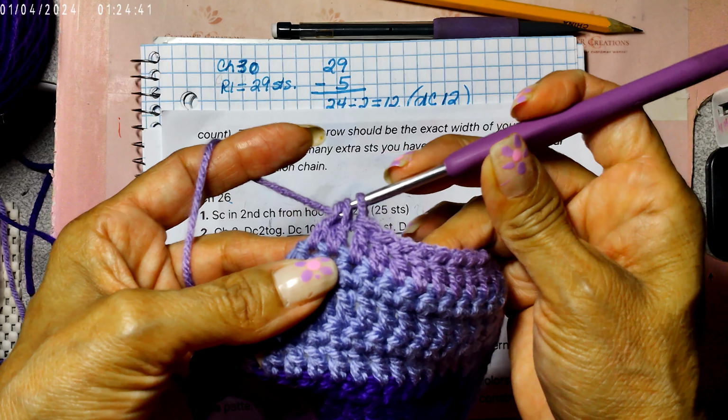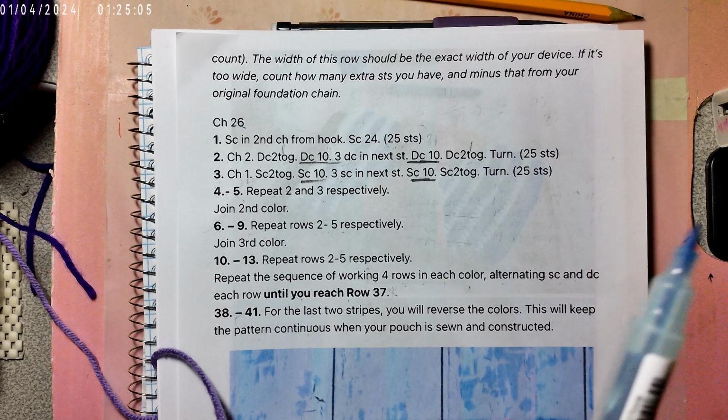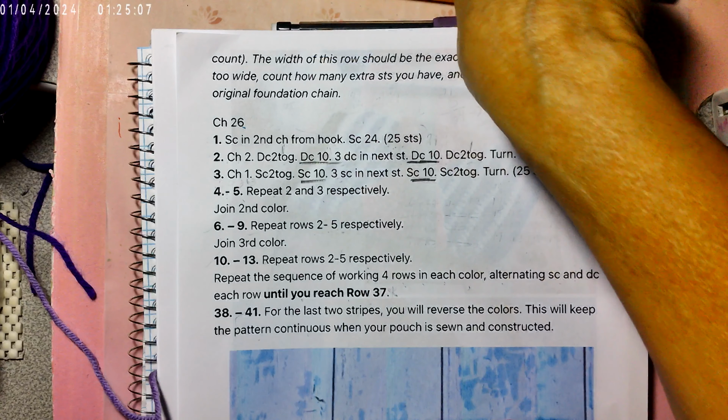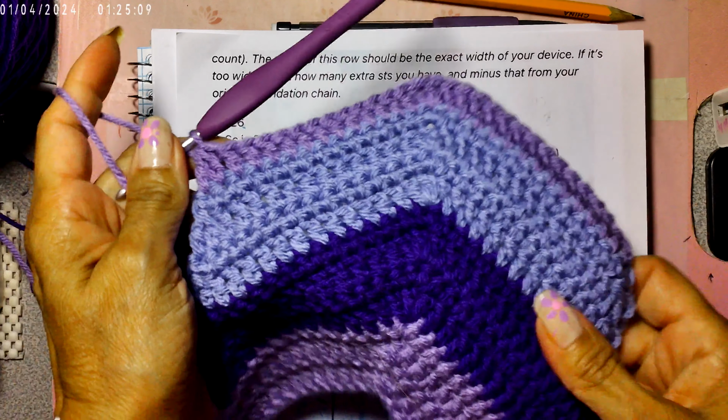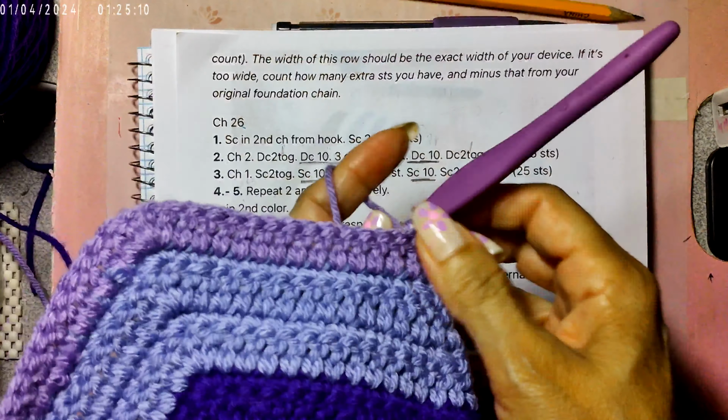14, so I'm going to go ahead and cross that out. So row 15 is my row 3. So I'm going to go ahead and turn my work, and I'm going to chain 1 because we are working single crochets. So chain 1, and just like we did those double crochet together, we're going to do single crochets together here.